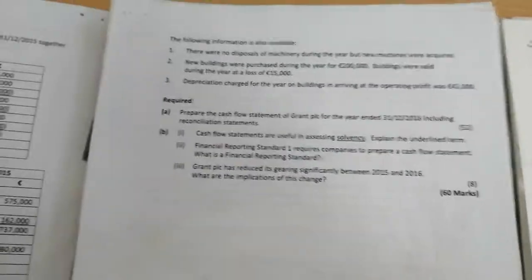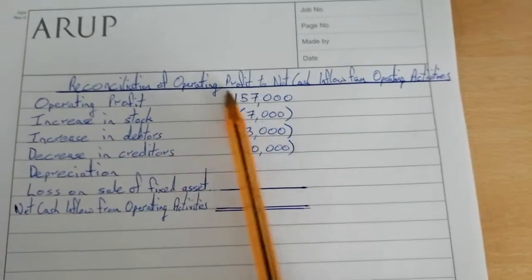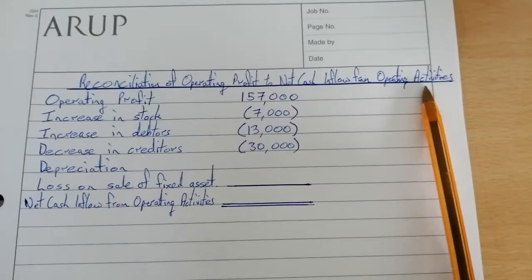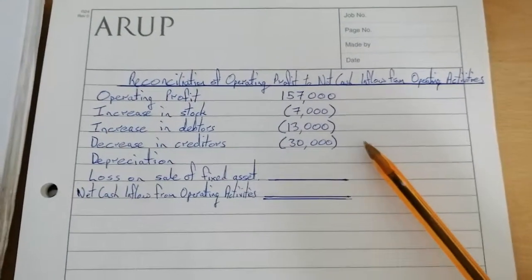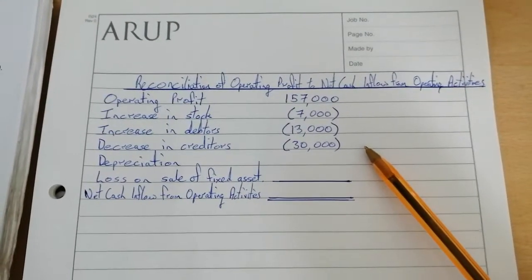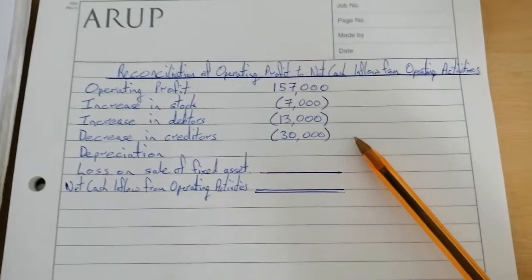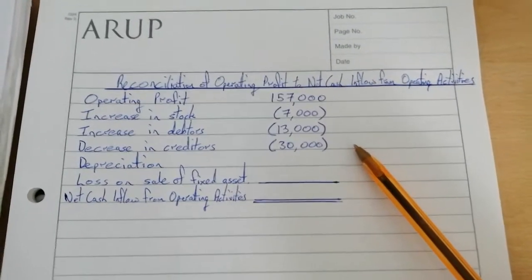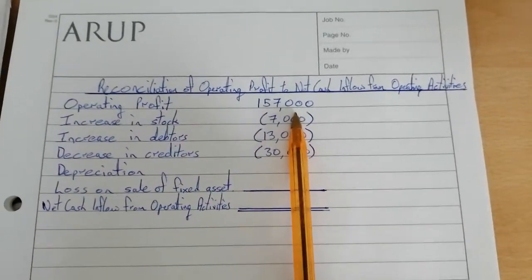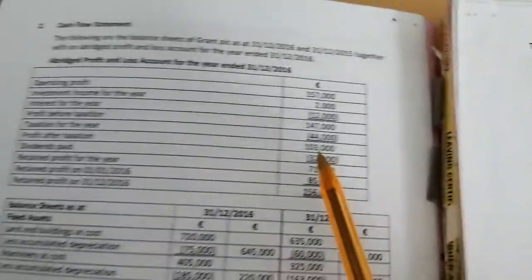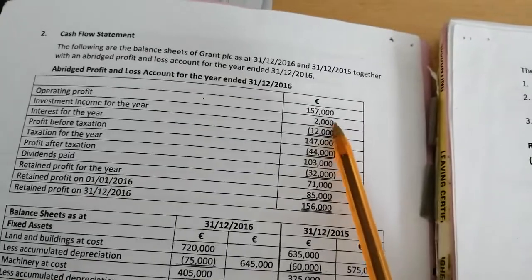Okay, so first things first then, we'll start with the first reconciliation statement, which, as I said, is, if we look over here, reconciliation of operating profit to net cash inflow from operating activities, and it looks very similar to the ordinary level question. Because there are some parts of it that are identical to the ordinary level question, I've started it off and filled them in already. So for instance, we always start with the operating profit, the very same way. We get the operating profit from the abridged profit and loss account. There it is, 157,000.